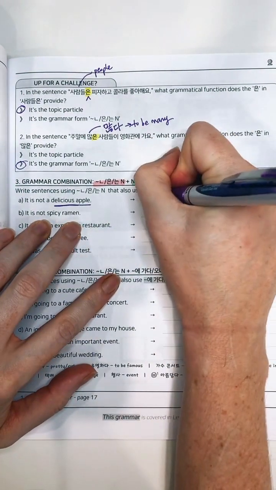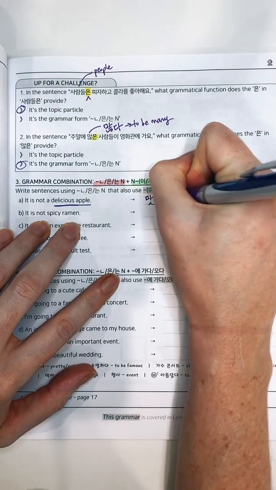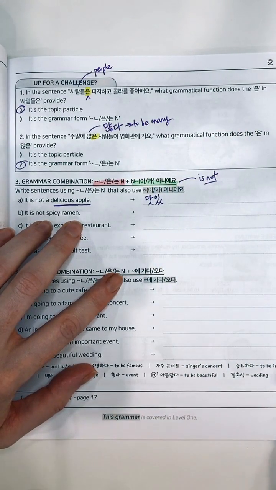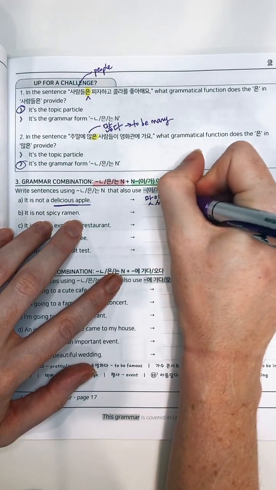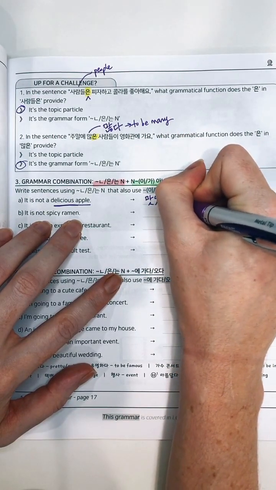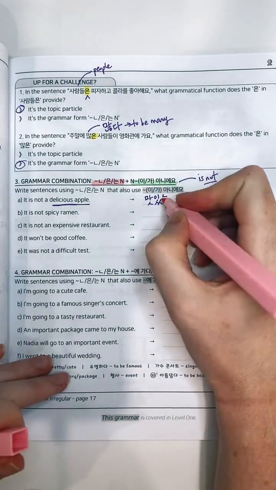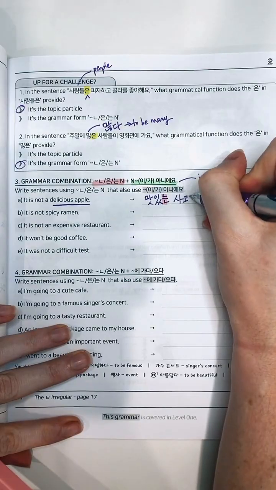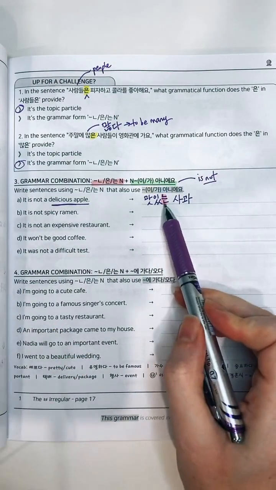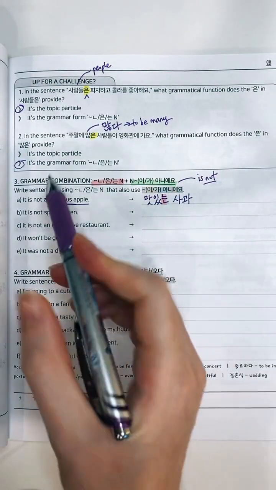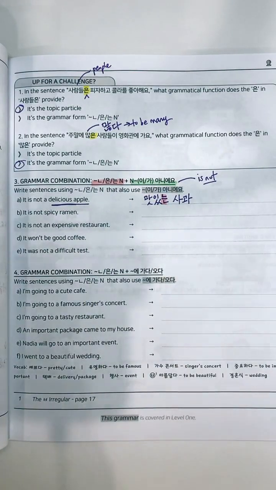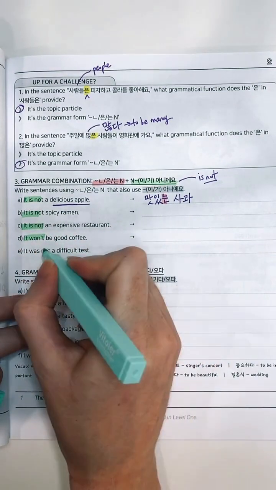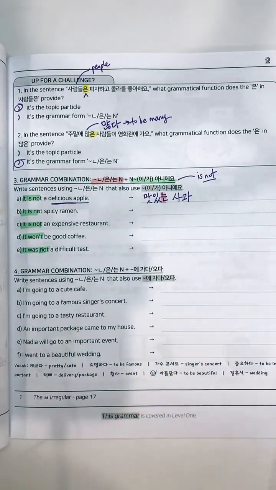To be delicious is 맛있다. And now to turn this into an adjective, it ends in 있 or 없, this 있다 or 없다, so it becomes 는. 맛있는. Apple is, we know, 사과. So this is 맛있는 사과, a delicious apple. How do we say it's not a delicious apple? This is where our 이/가 아니에요 comes in.